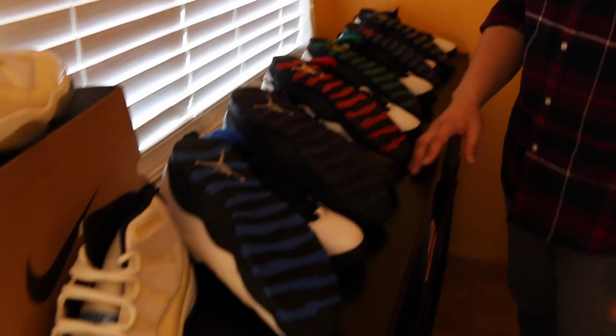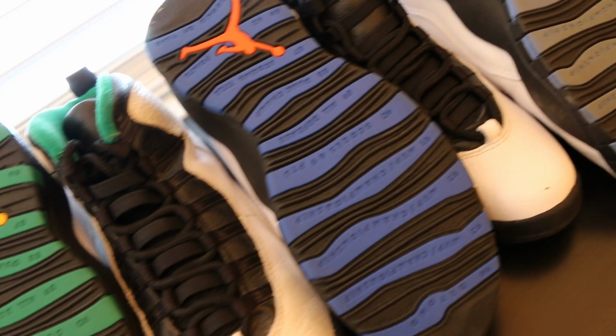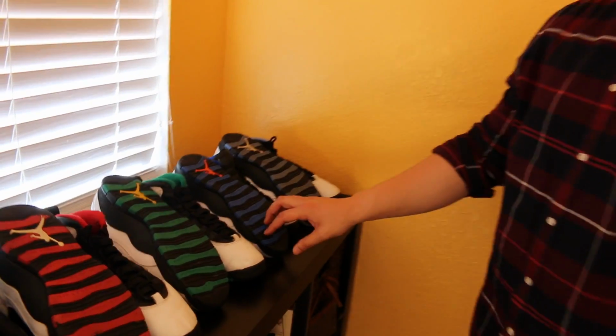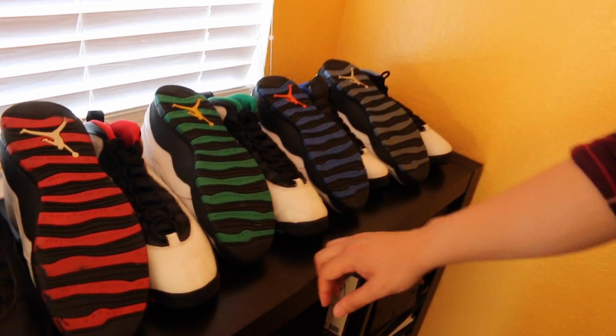Jordan 10s, I got the full City series right here. This is actually one of the hardest sets for me to collect. I remember when I was first collecting, just trying to find a lot of the original Jordans from back in the day. Powder blue 10s, New York Knicks, and with the orange little Jumpman.